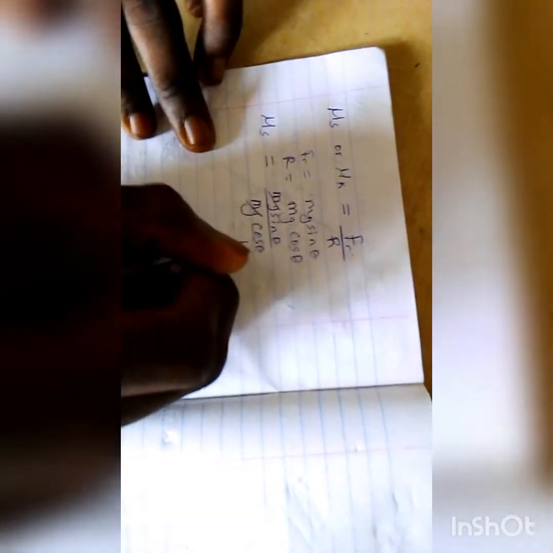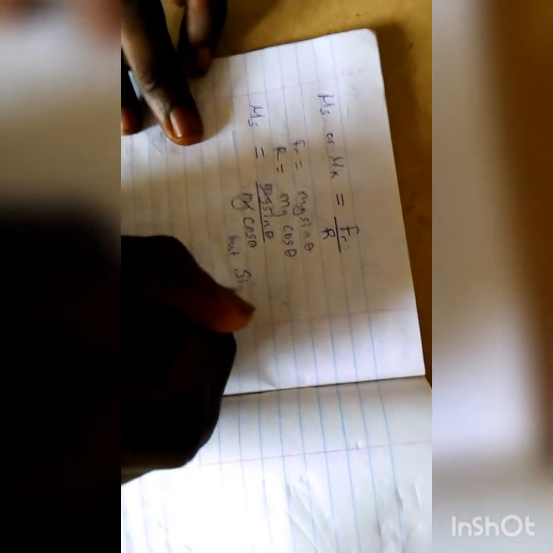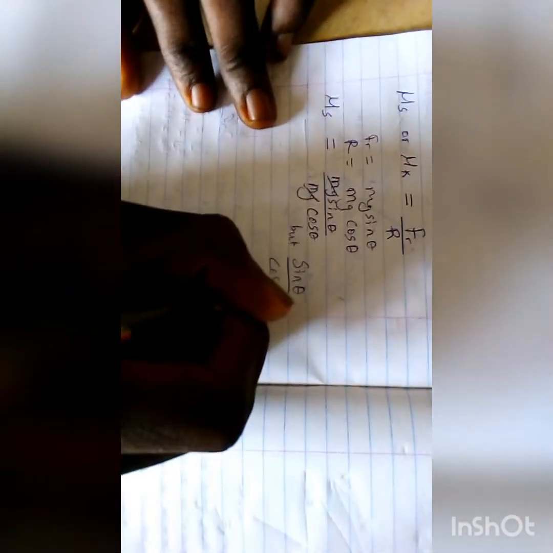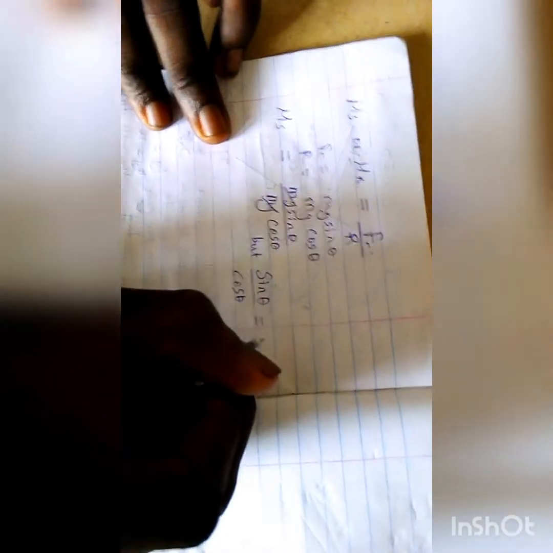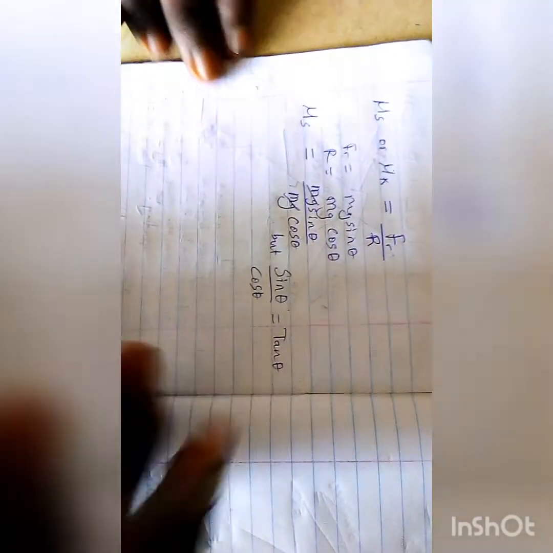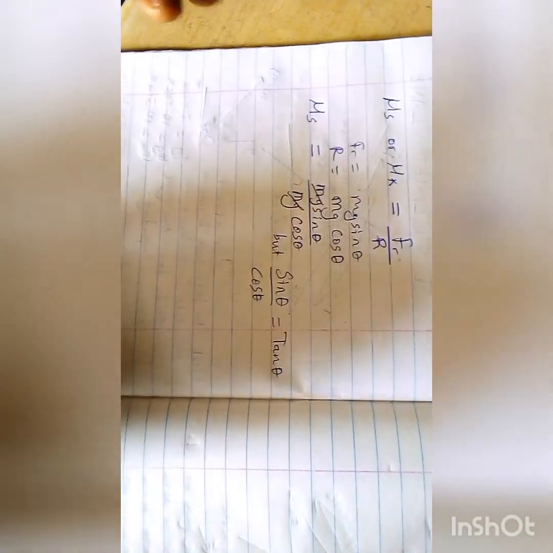But sin theta over cos theta is equal to what? Tan theta. Of course, that's the trigonometric identity. You should commit that to memory. So it means mu s is equal to tan theta s.